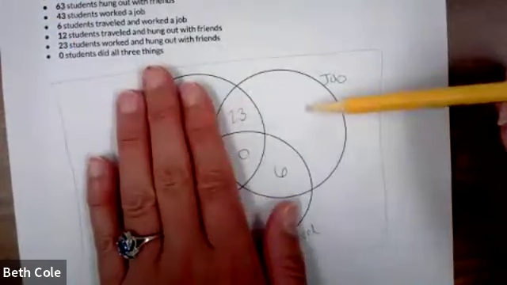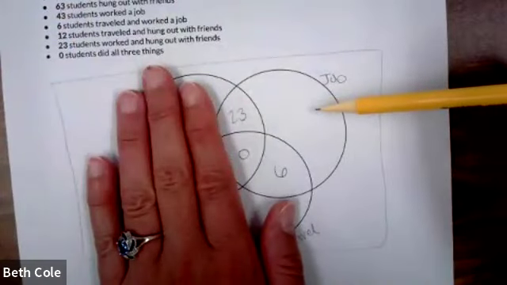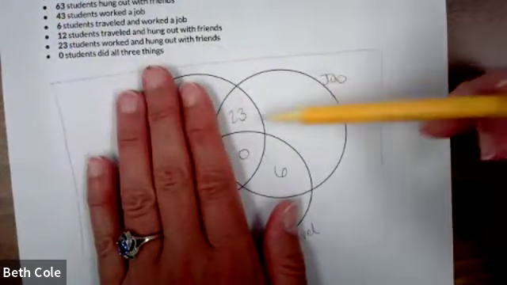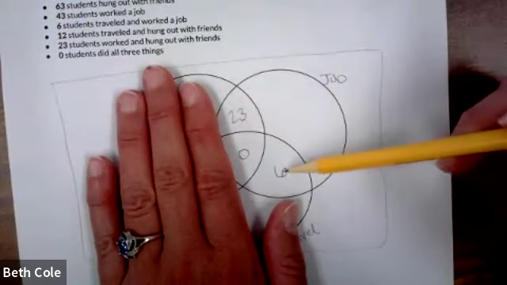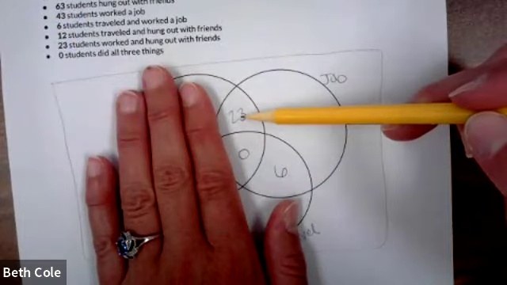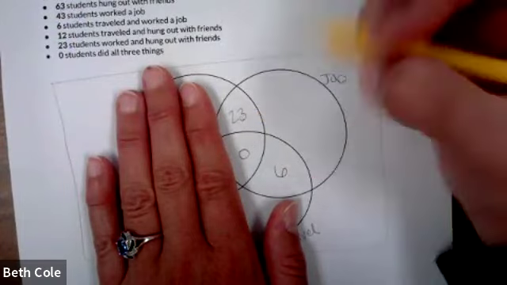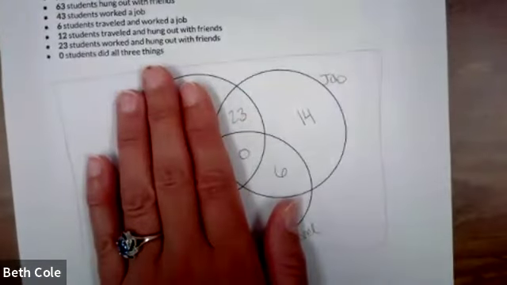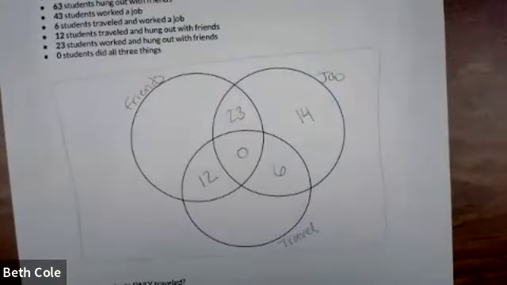So how can I get what goes in this part? I would take 43 and subtract 23 and 6. Okay, so 43 minus 23 will be 20, minus 6 would be 14. I would actually do math there.